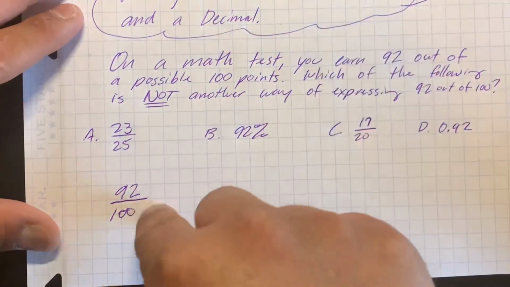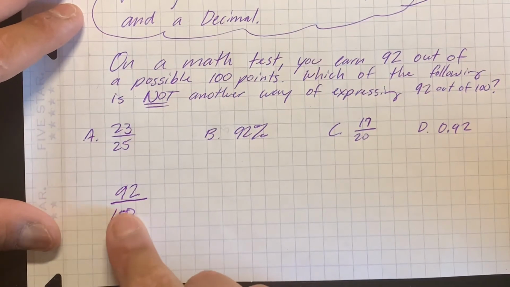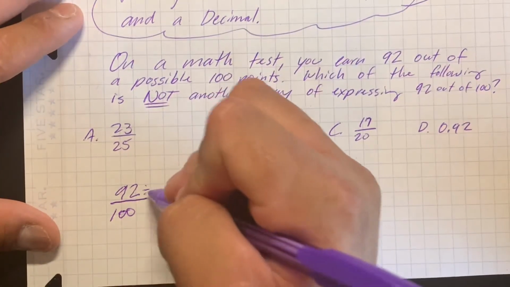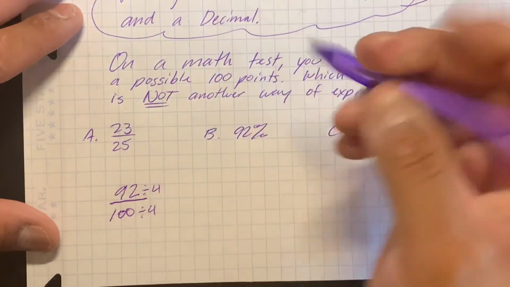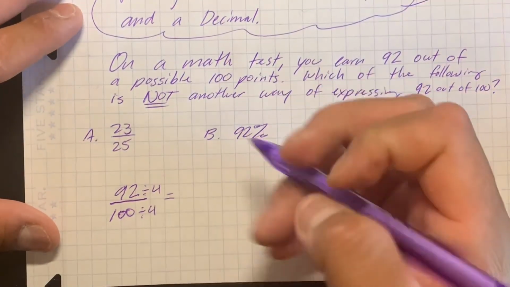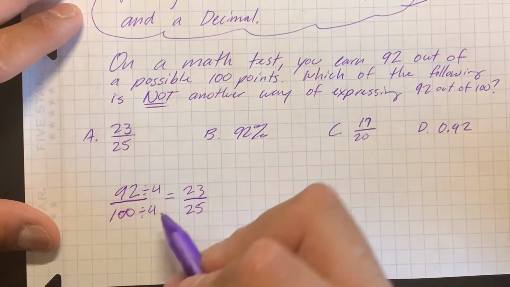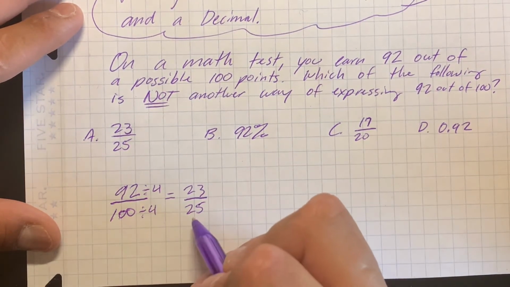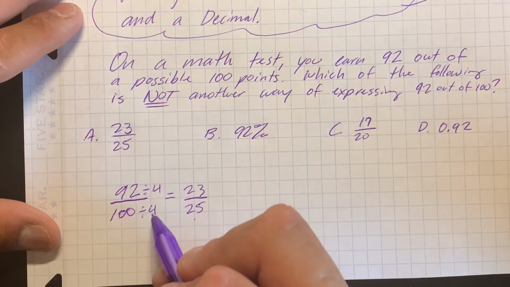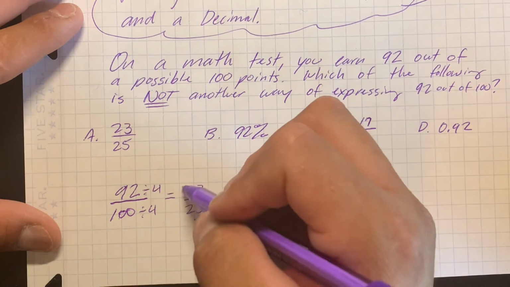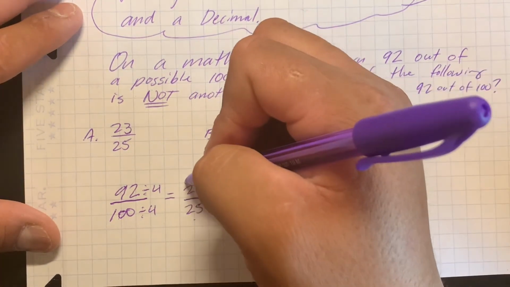So down below, we have 92 out of 100. So that can definitely be reduced because 92 and 100 are both composite numbers. Well, if we divide each by 4, I'm going to come out with 23 over 25, because 100 divided by 4 is 25 and 92 divided by 4 is 23. So this reduced form I see there.